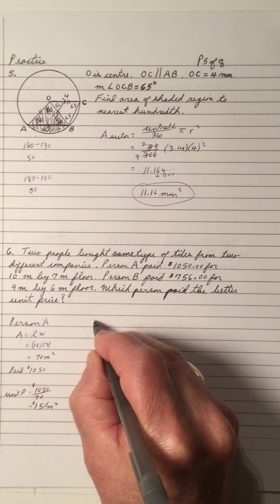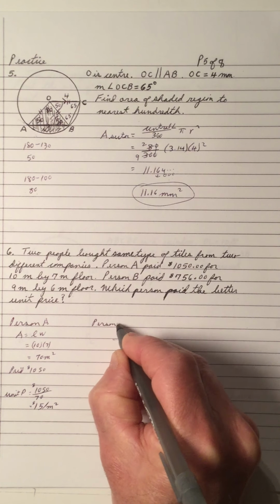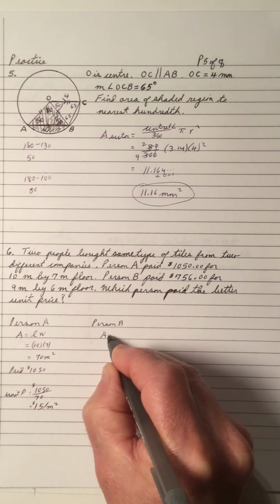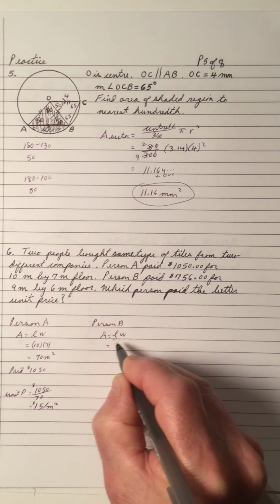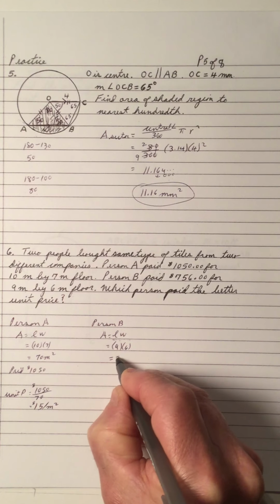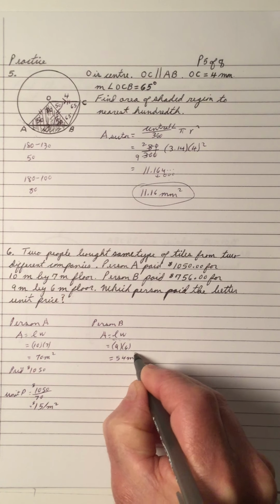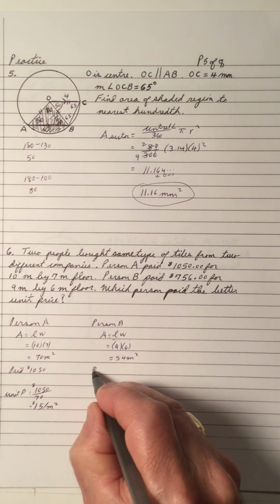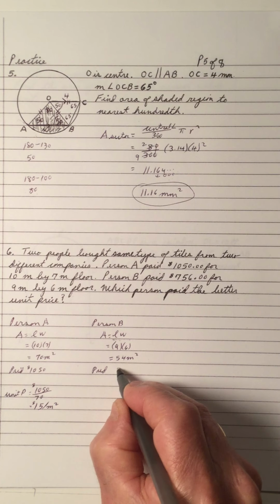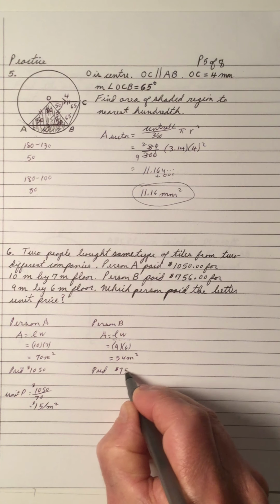So person B, we have the area of the floor, length times width, 9 times 6, which is 54 square meters. And person B paid $756.